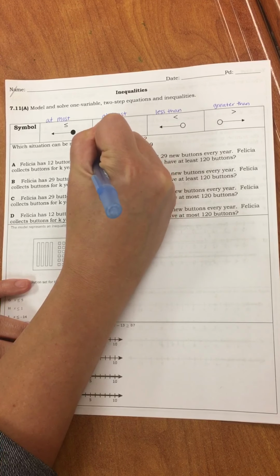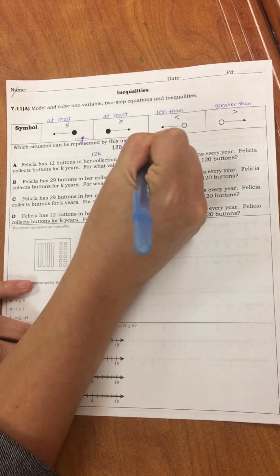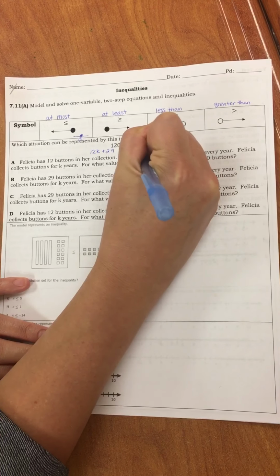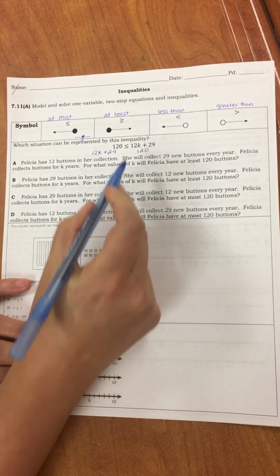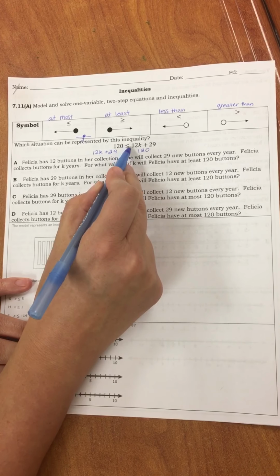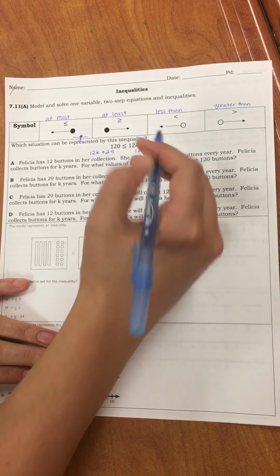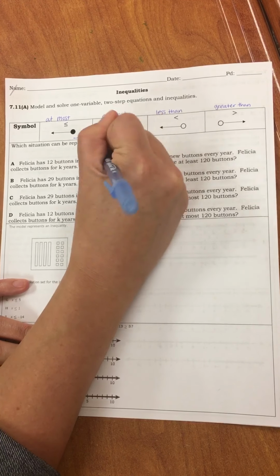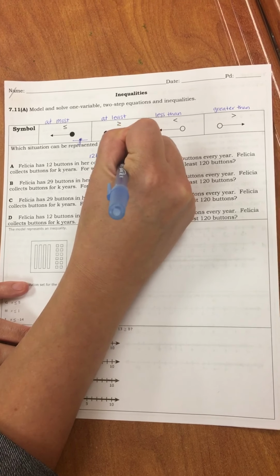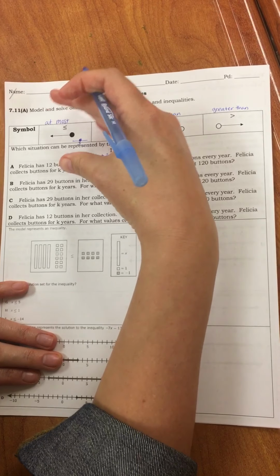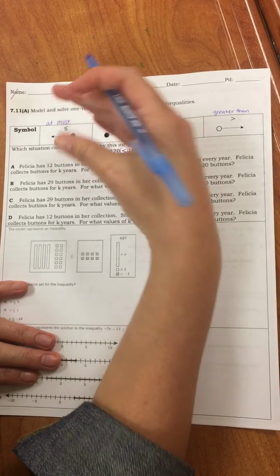So I have 12K plus 29, and then on the right-hand side I'll have the total, the 120. If you take a look at the symbol, it's open to the 12K. Since we flipped everything around, we're going to flip the inequality so it is open towards the K as well.